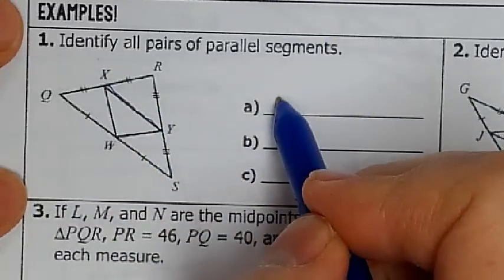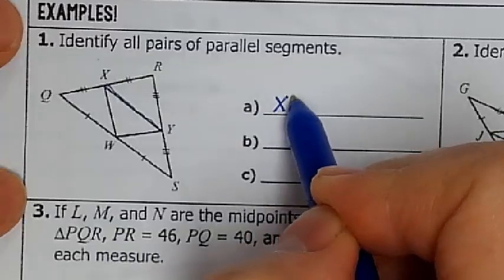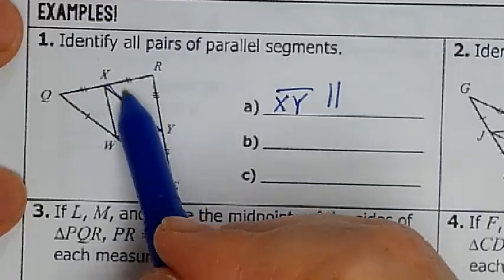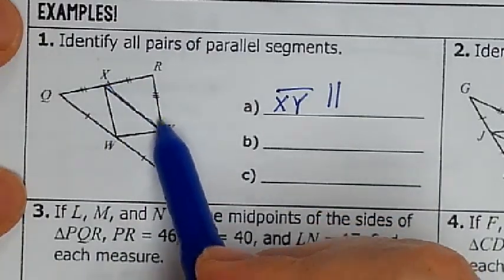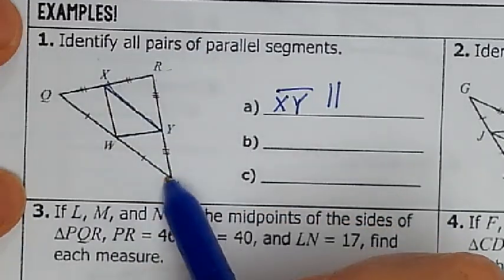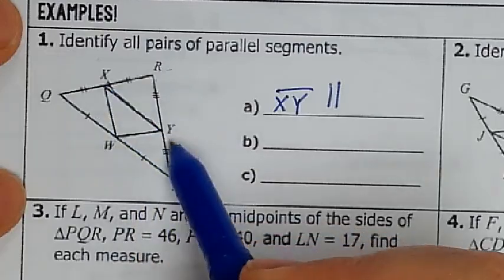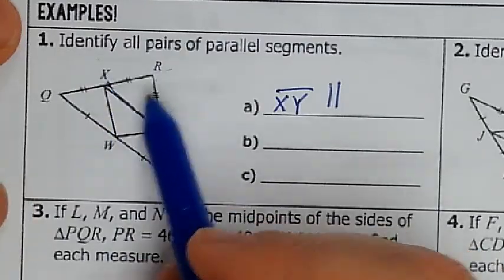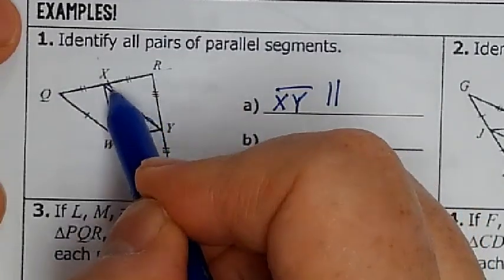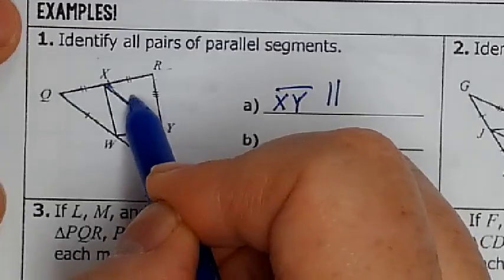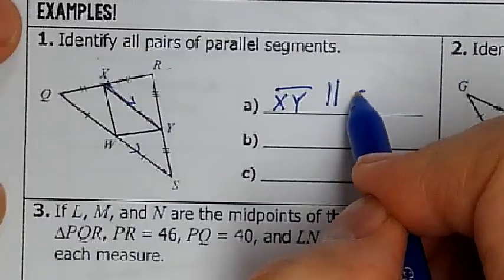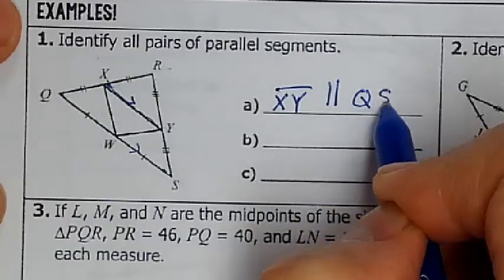So we could say line segment XY is parallel. Now just think. Line segment XY touches line QR, and the other endpoint's on line RS. Line segment XY, which is right here, does not touch QS. So I got news for you. XY is in fact parallel to QS. So line segment XY is parallel to line segment QS.